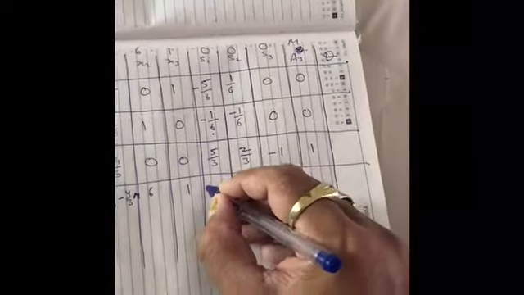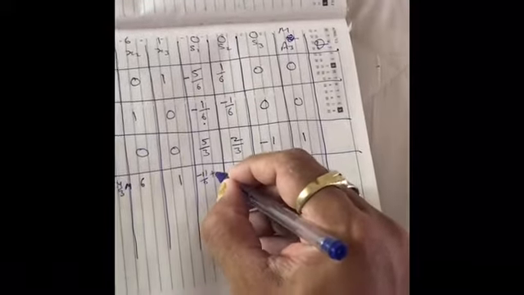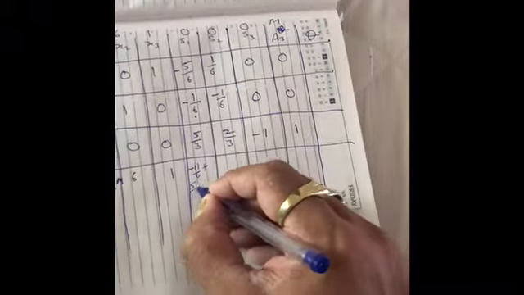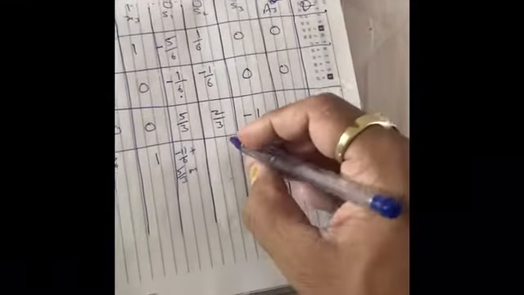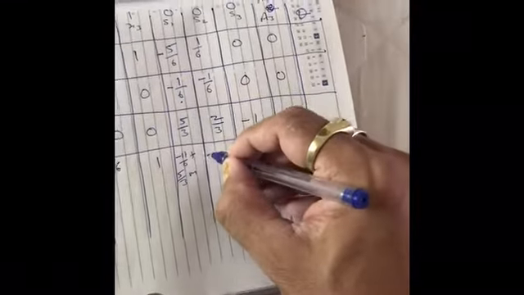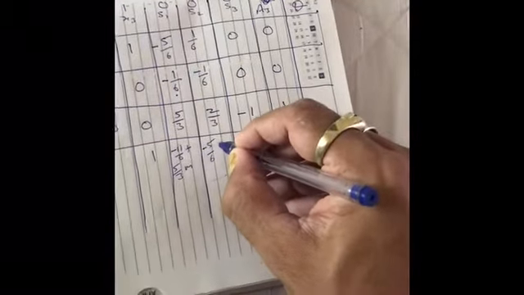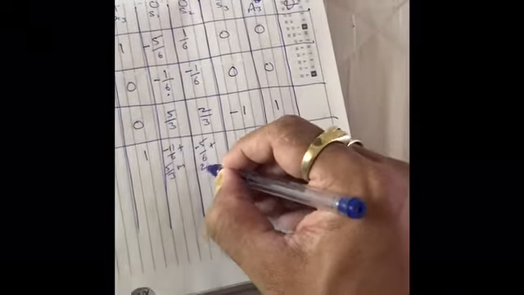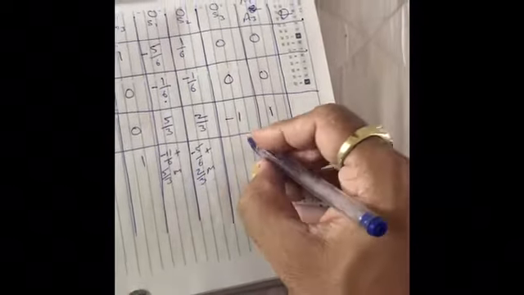This will be minus 11 upon 6 plus 5 upon 3 M. This will be minus 5 upon 6 plus 2 upon 3 M. This will be minus M and this will be M.